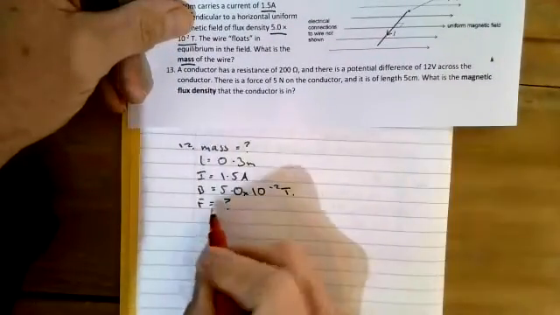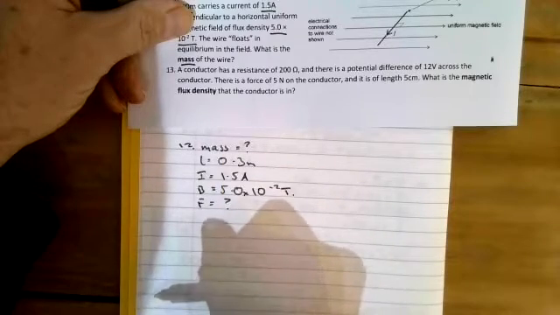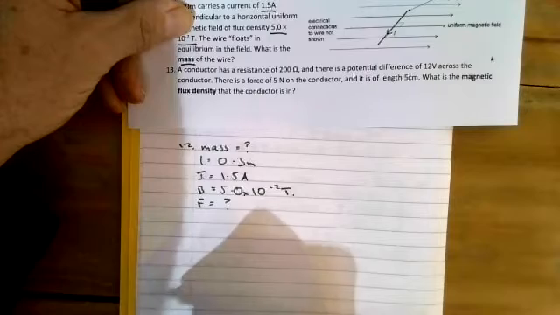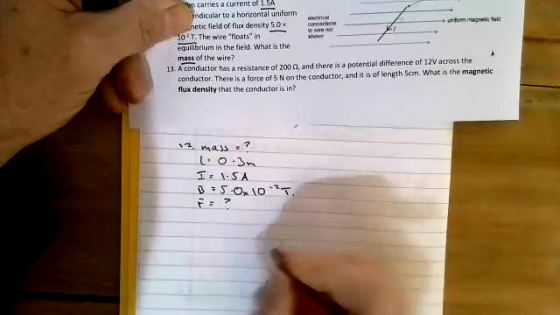So we've got a tricky question now, because I've got to find mass, but I don't know force. If I can find the force though, that might give me some clues.